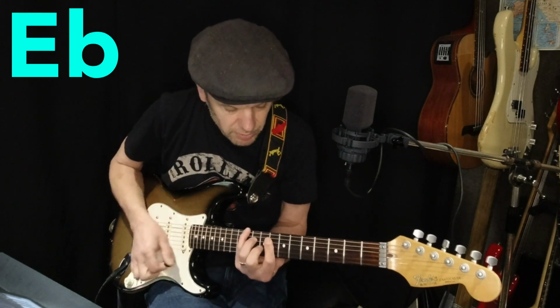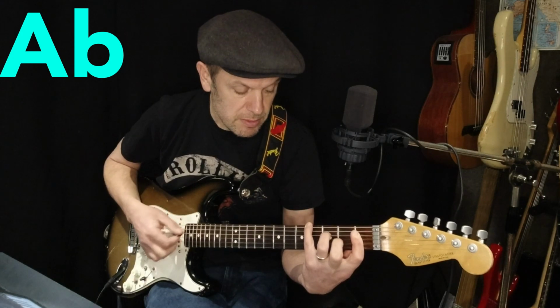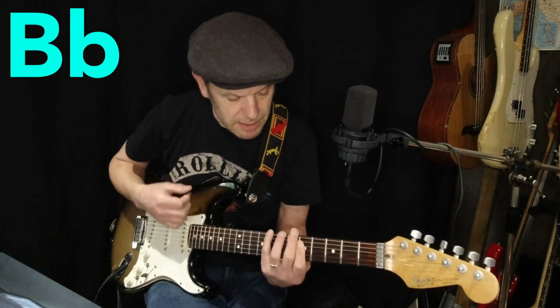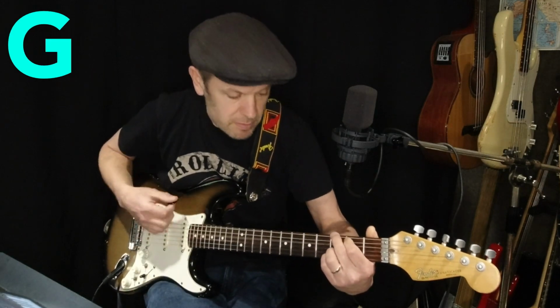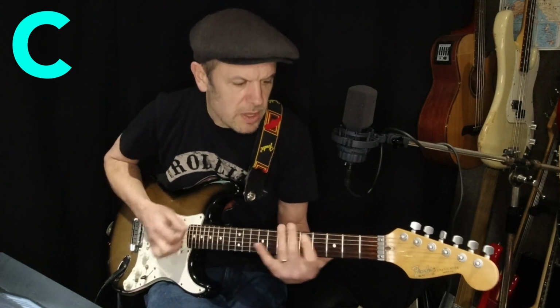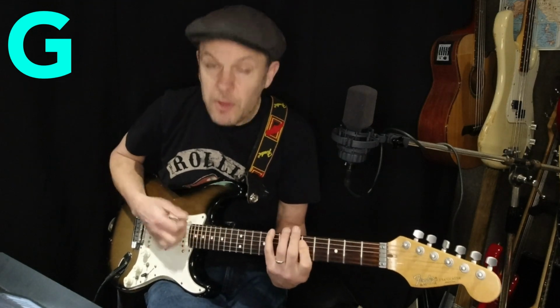So there's your key of C, chord 3, flattened third, 1, flattened sixth, flattened seventh, and then back to 1 again. And then that's chord 5, 5, Brown Sugar, back to chord 1.